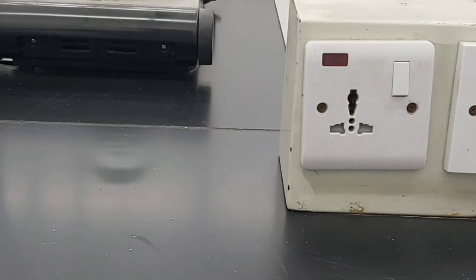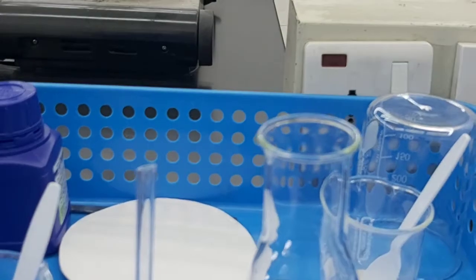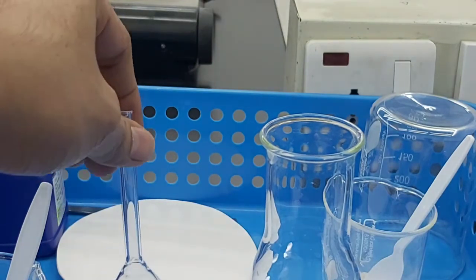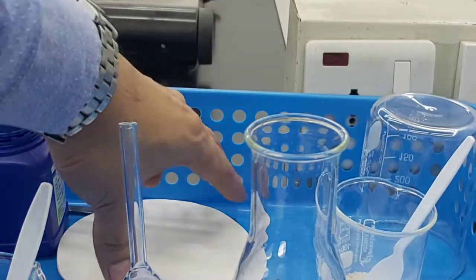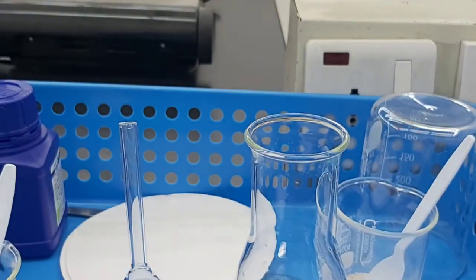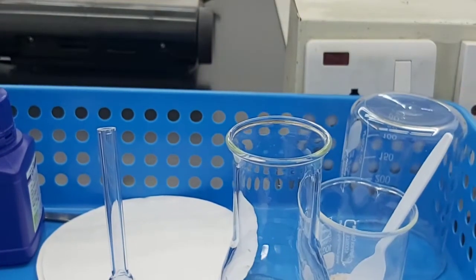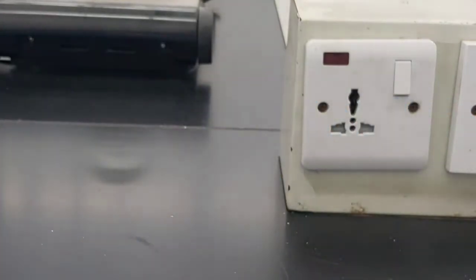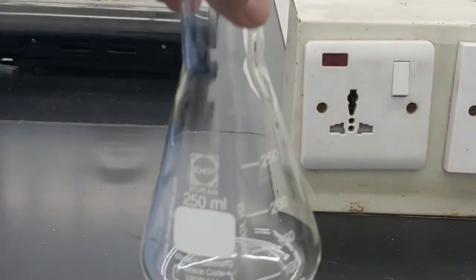Now, using the materials that we have, we need to hypothesize on how we might return the sand to its original state by using the materials that you have. We have here funnel, flask, a beaker, and the filter paper. So therefore we are going to use filtration.